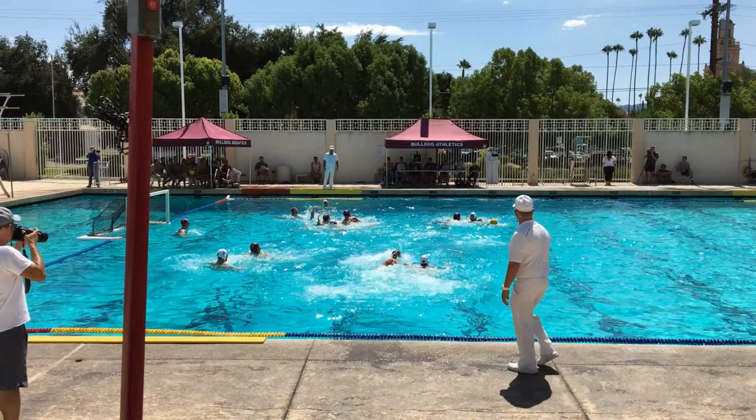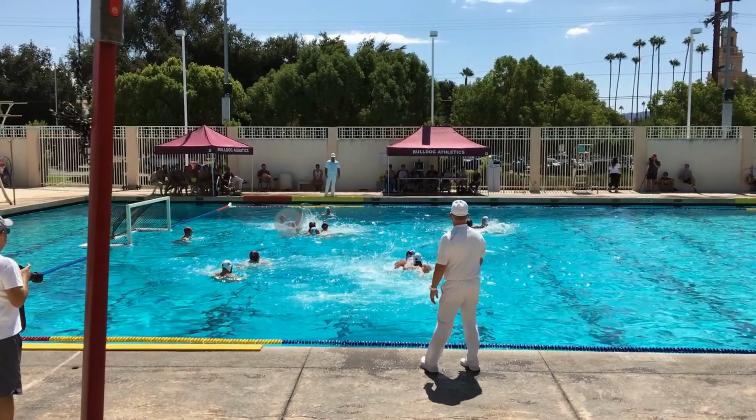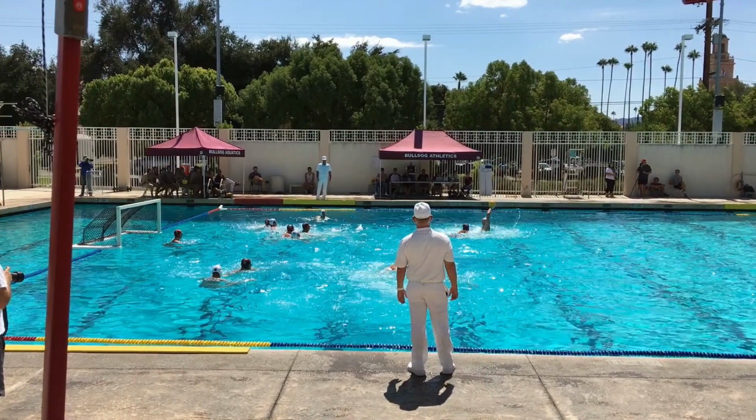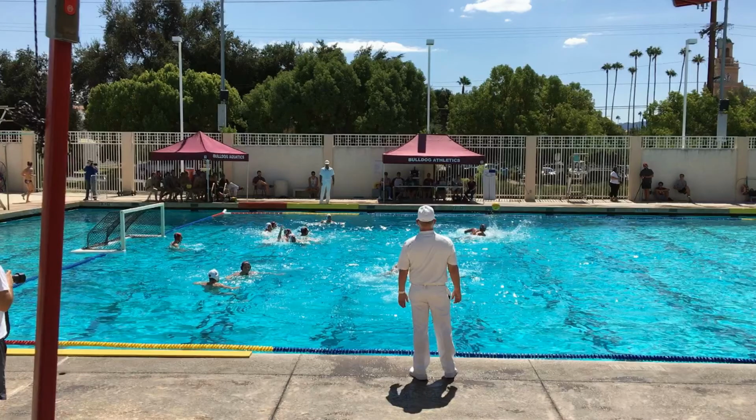So his defender is able to come back and take that driver that came across from the 2, preventing an entry pass. And the 2 defender can now stop and help double team that center. So at this point, USC really doesn't have many options. Redlands has done a very good job covering up, and so the ball now has to come over to the 1.